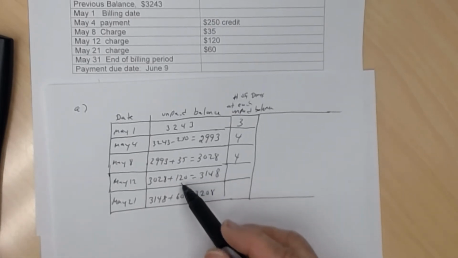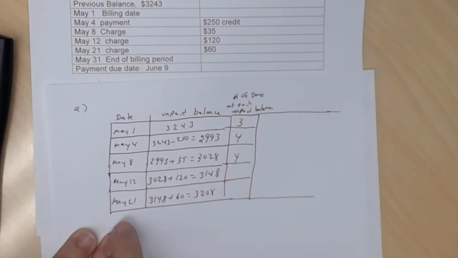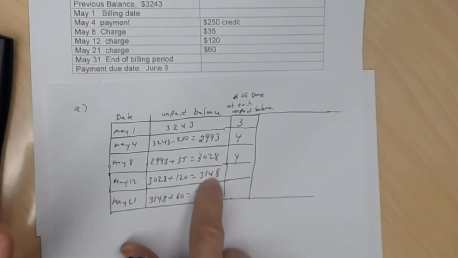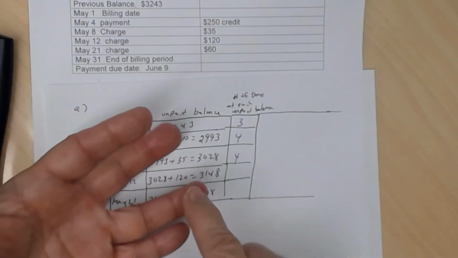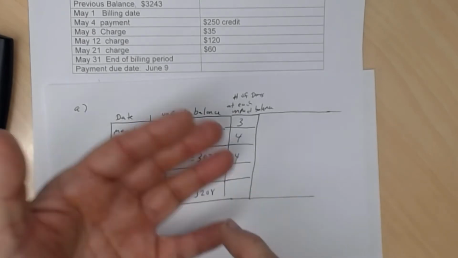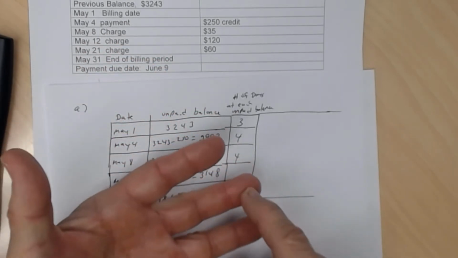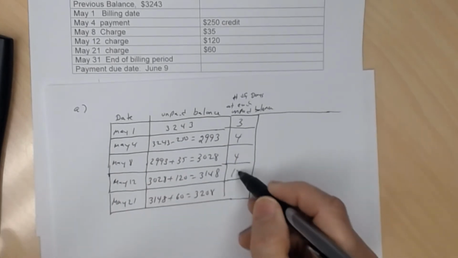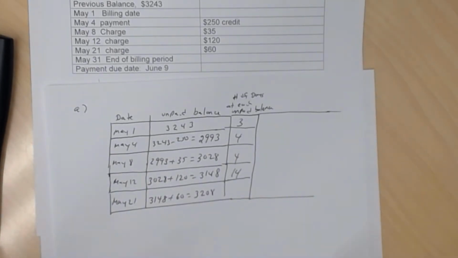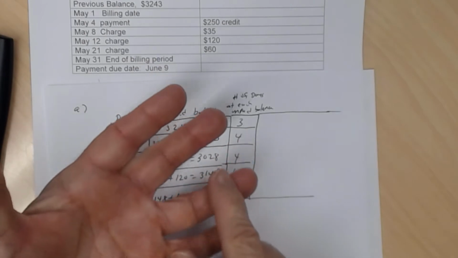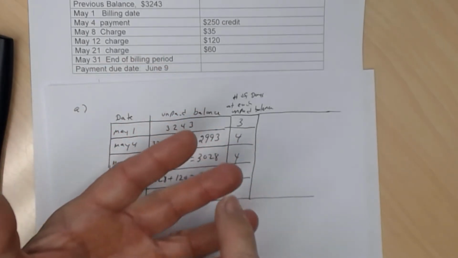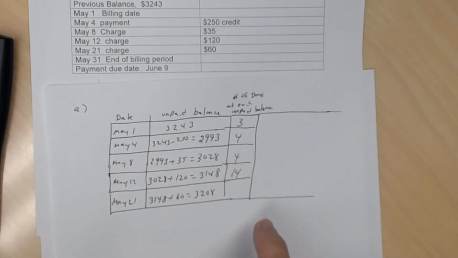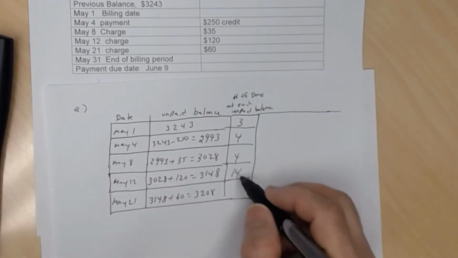And then on May 12th through May 20th, those were my balances. So that's 12, 13, 14, 15, 16, 17, 18, 19, 20. Did y'all get 14? Oops, I'm sorry, not 14 days.